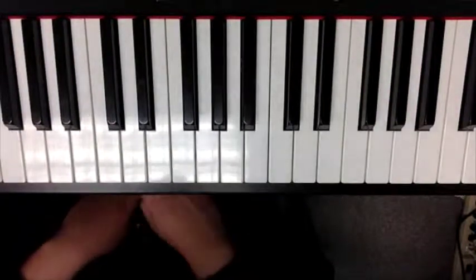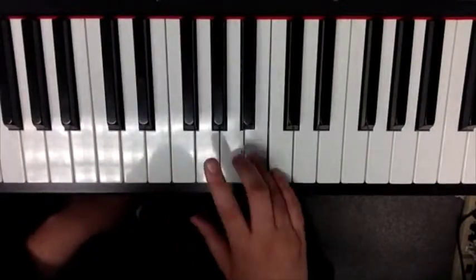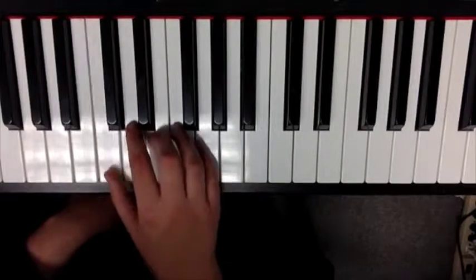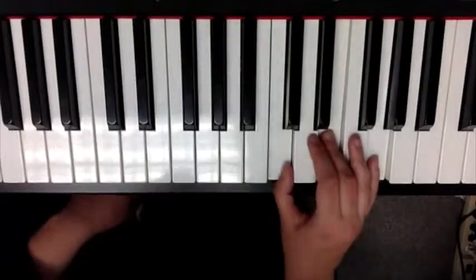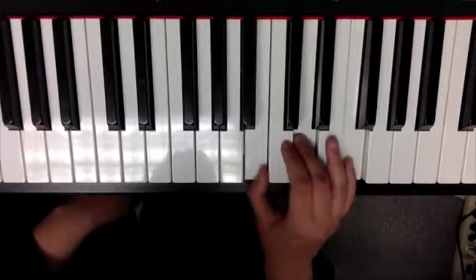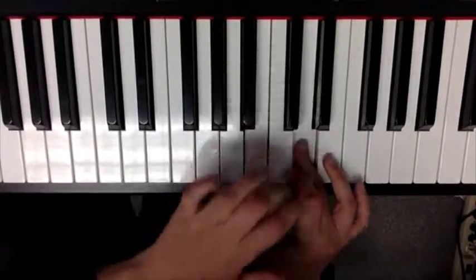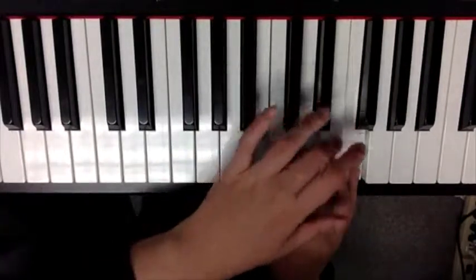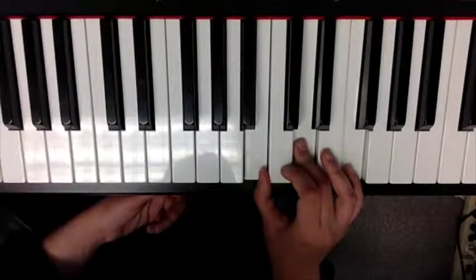Okay, now let's look at it in C major like we did with the blocks. Okay, the 7th scale degree is B. This is already a diminished chord because it has a minor third, 1, 2, 3, and another minor third, 1, 2, 3, and because it fits the C major key signature.